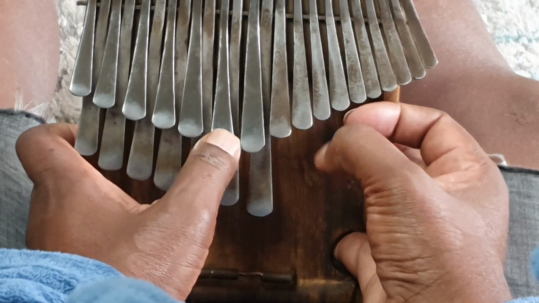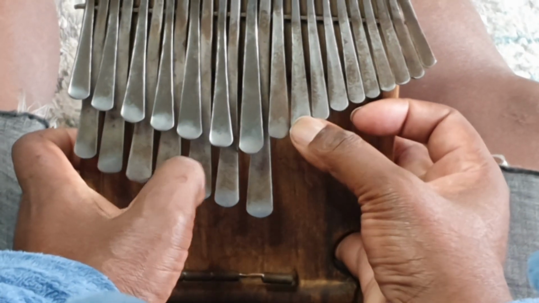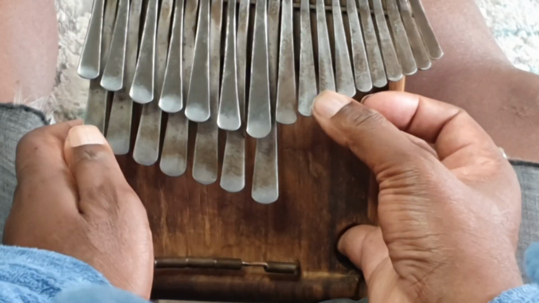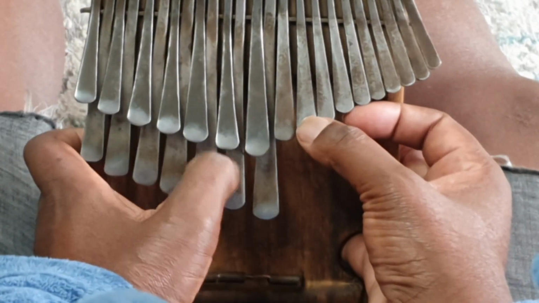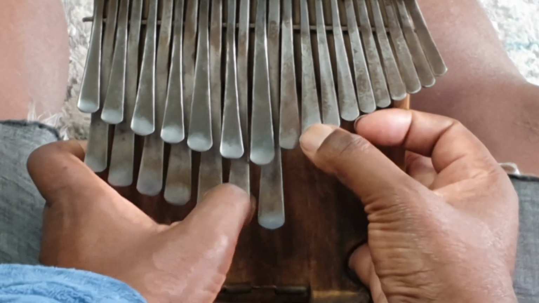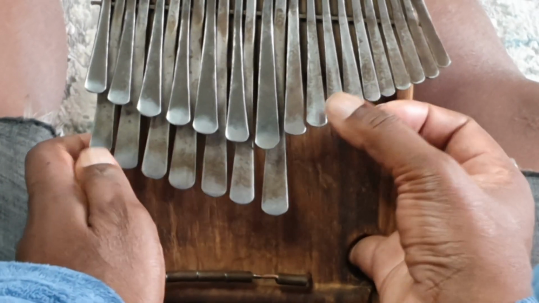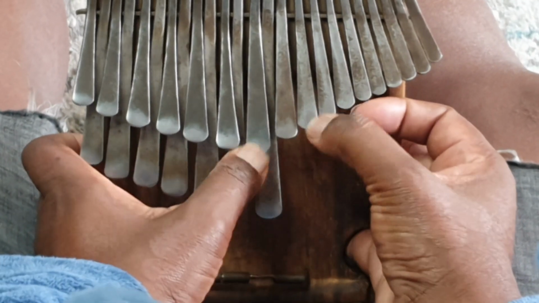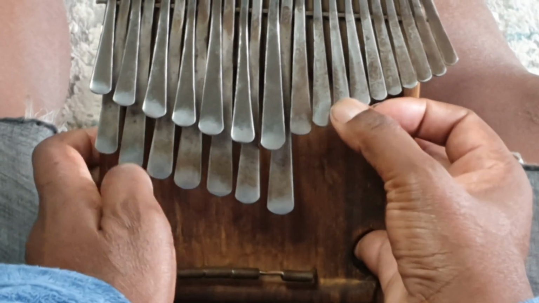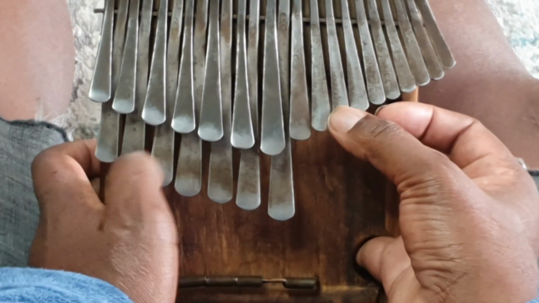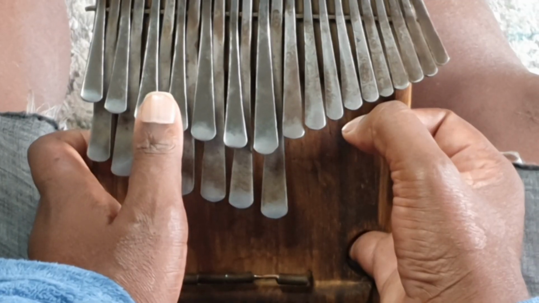As the first phrase, second phrase, and if I play continuous, so this we called the basic Gwenyambira part.